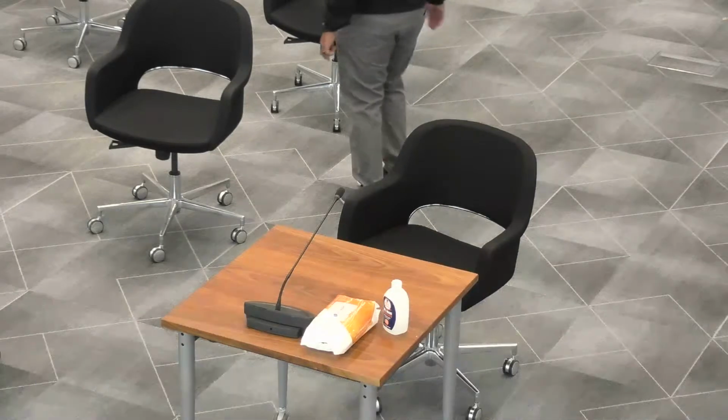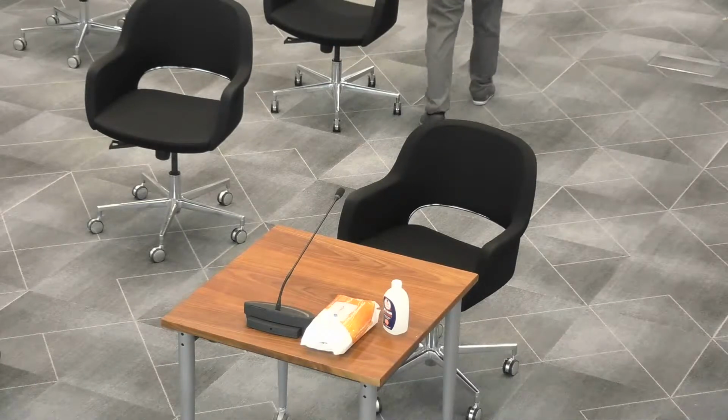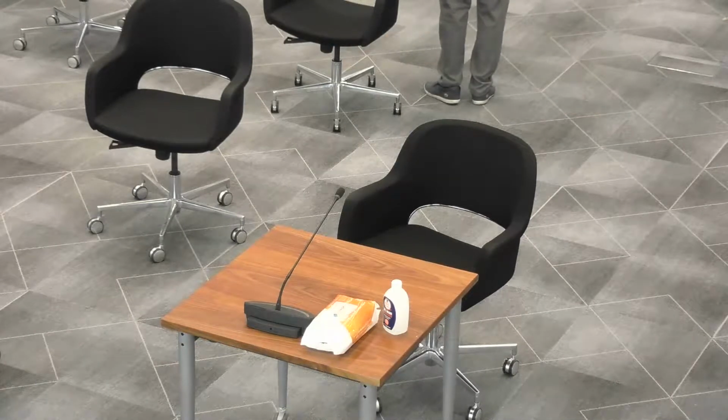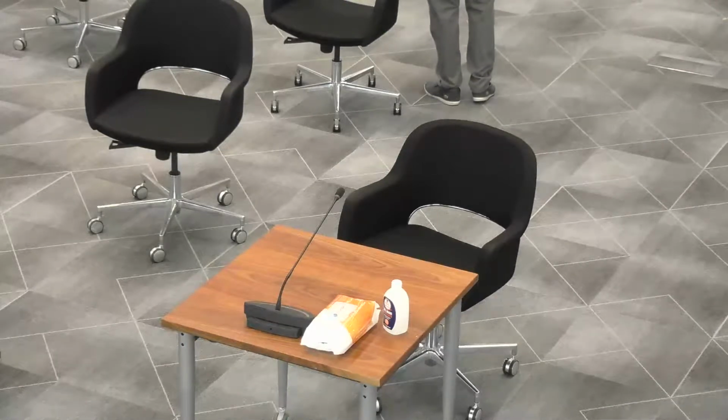I don't know what number. 14. This didn't actually activate the camera and make it move. This is what I'm saying: some were, some weren't.